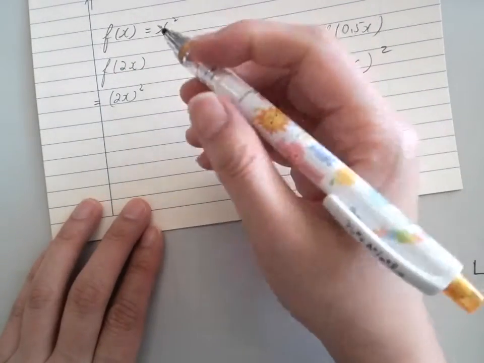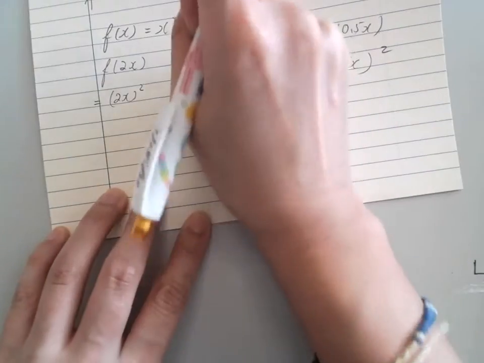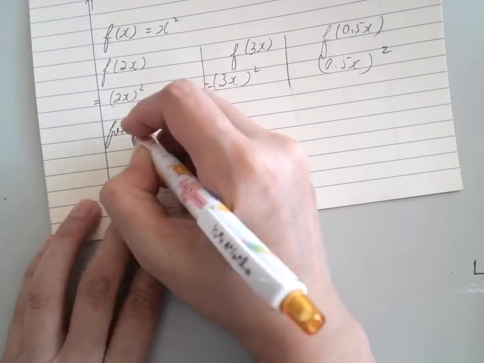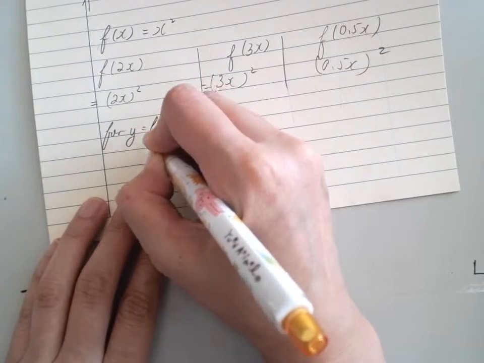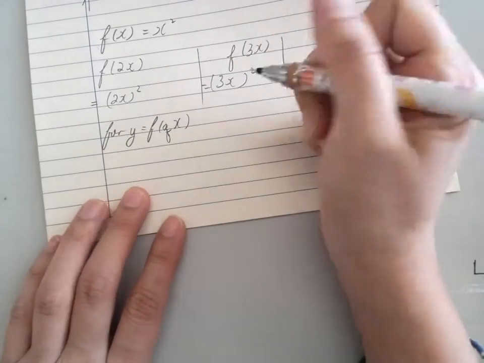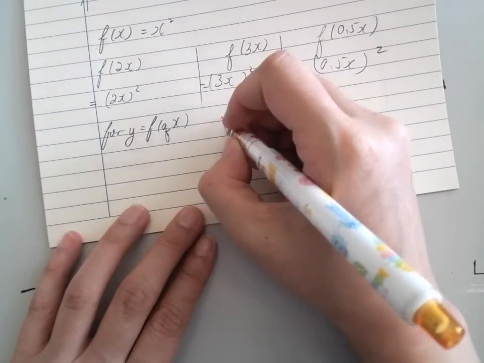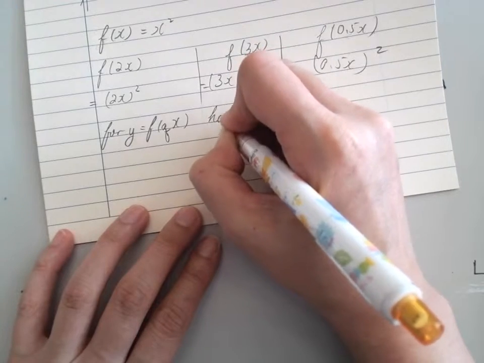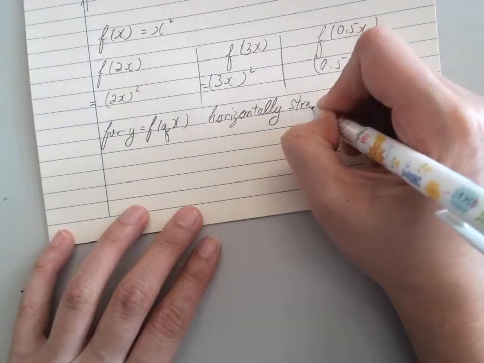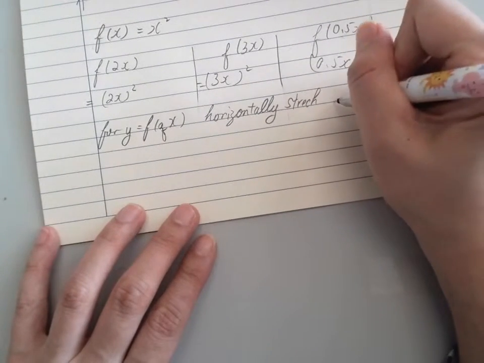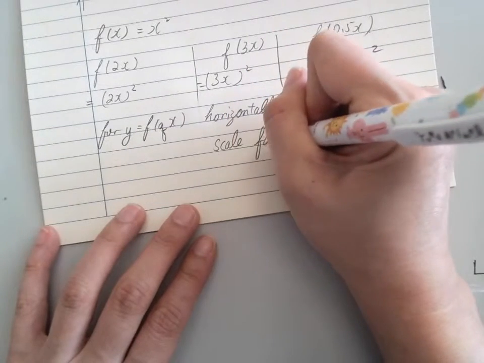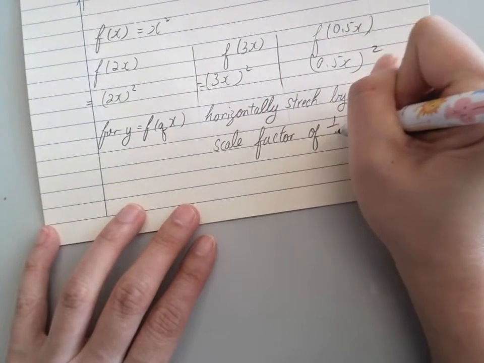When y = f(qx), it is actually stretched with a factor of 1 over q.